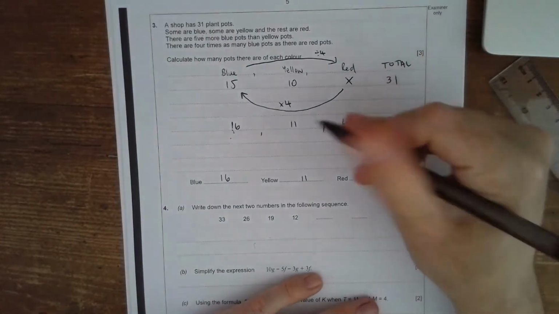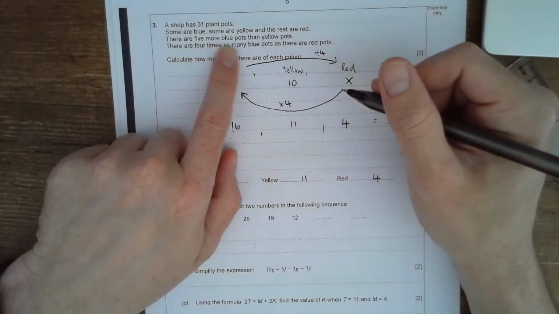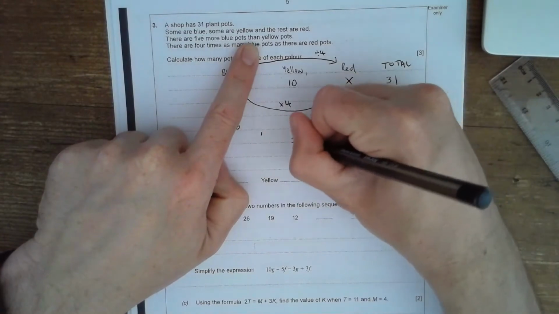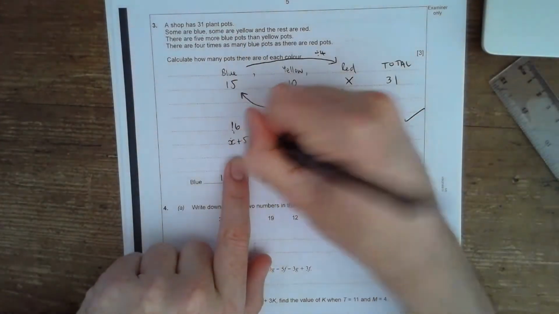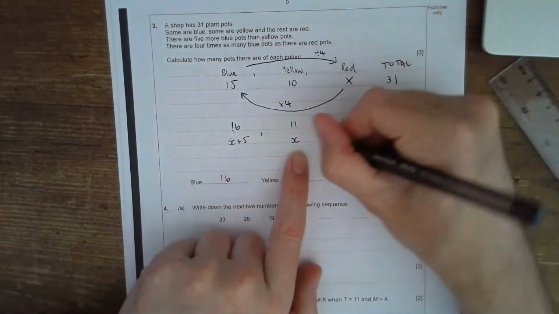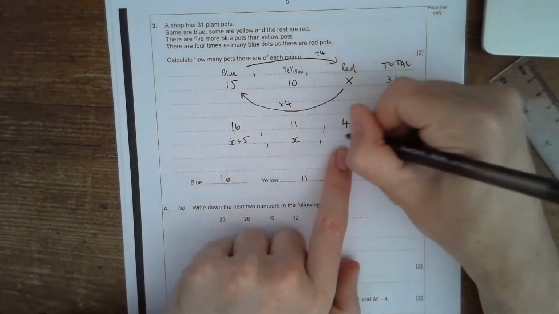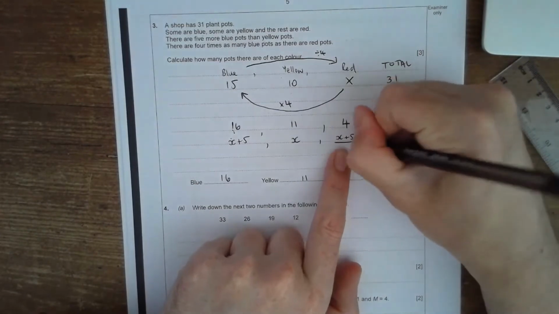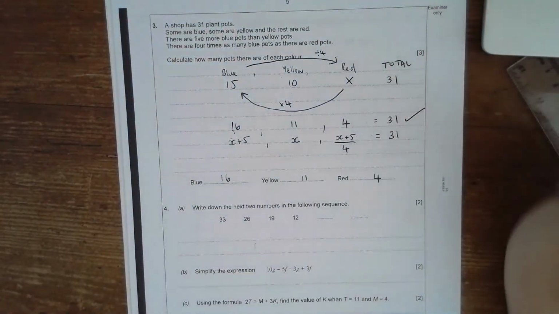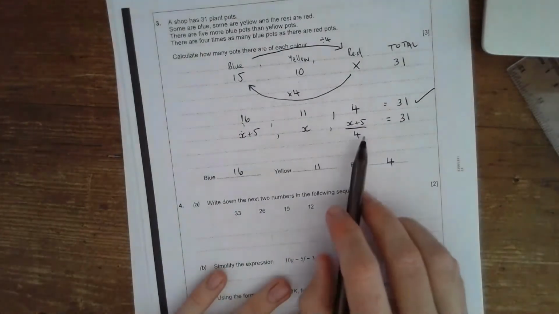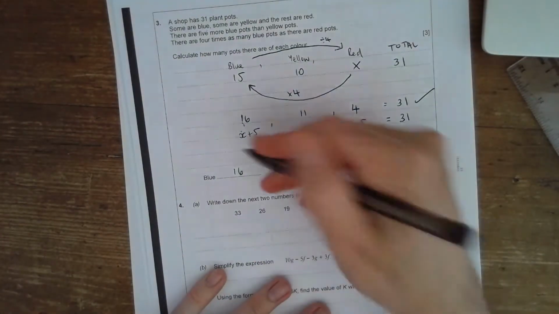Now if I was to do it with algebra, it says I have 5 more blue pots than yellow pots. I don't know how many yellow pots I've got, so we'd say x. We'd say that we have x plus 5 in terms of the blue pots, and then we'd have the blue pots divided by 4 for the red pots, and we know all of that has to equal 31. We don't like that denominator there, so we times everything by 4.